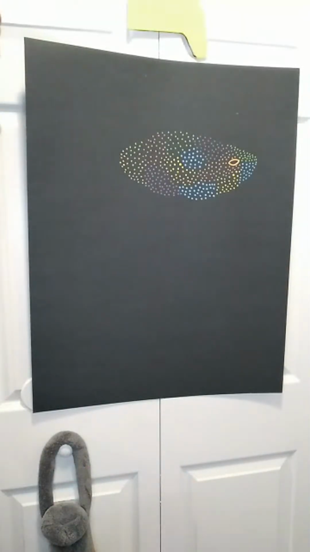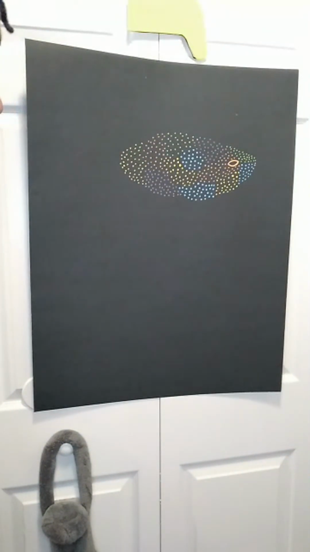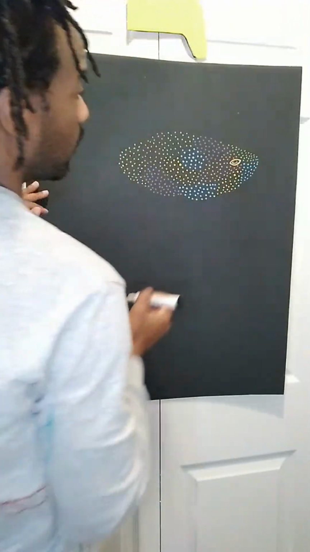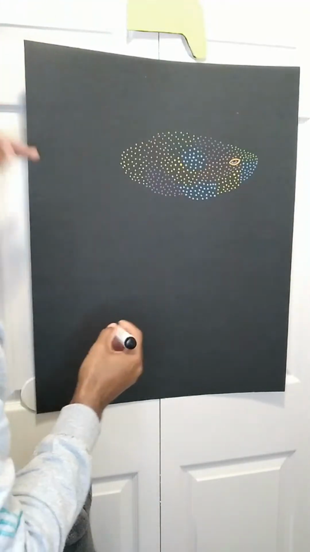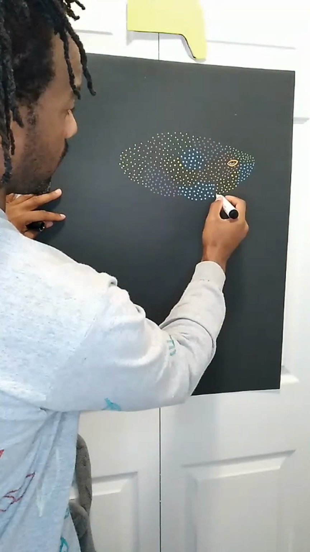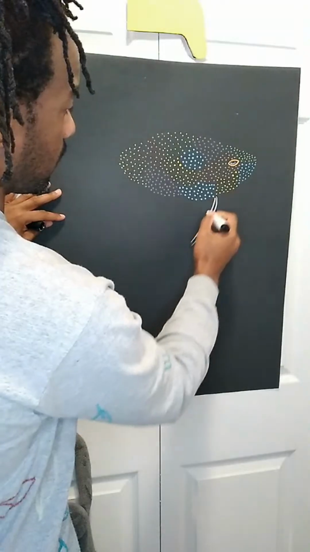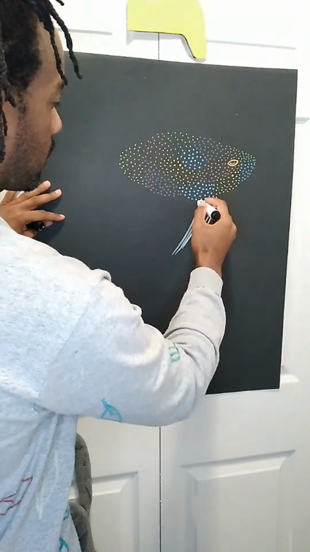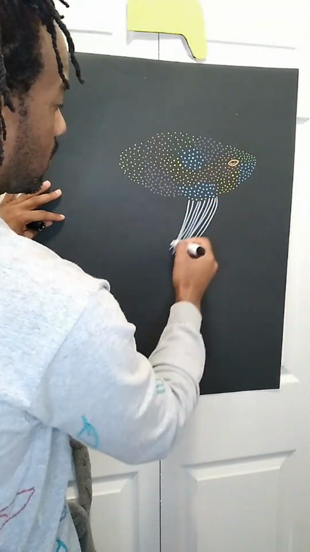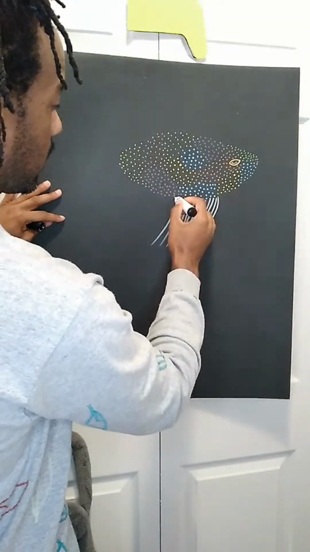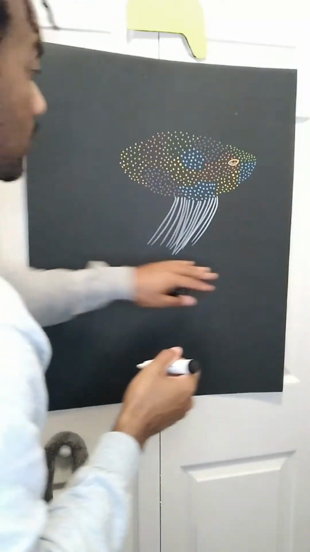All right, so my amoeba, I got the full form of the amoeba, so we're going to put some white on it. All right. So once again, these are my toxic amoeba. And yes, they are bright and colorful, and I want this to stop doing whatever it's doing.